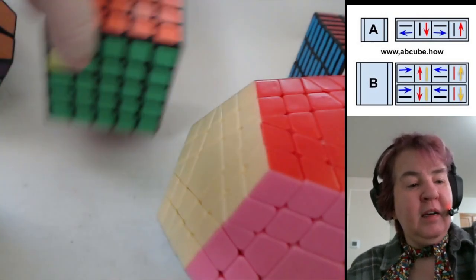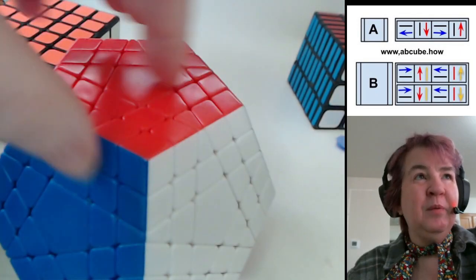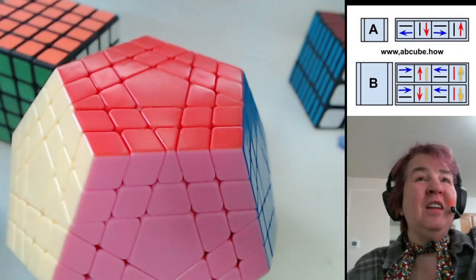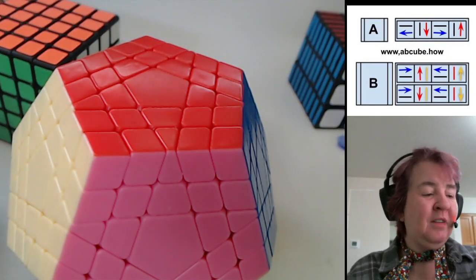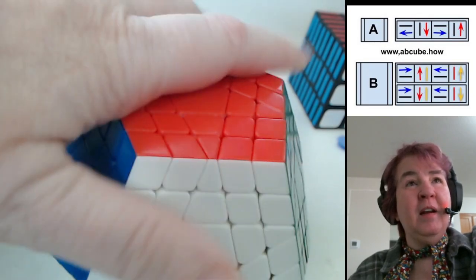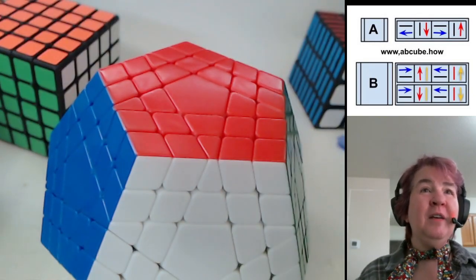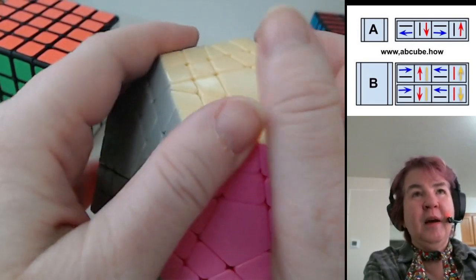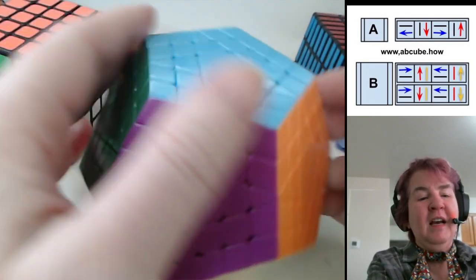Now, speaking of parities, yesterday I was playing with parities on the Minx, which I just said you can't have, but I had an email comment about how to fix a parity on the Minx. It was a 4x4, so I was trying to recreate whatever the parity was on my Minx.